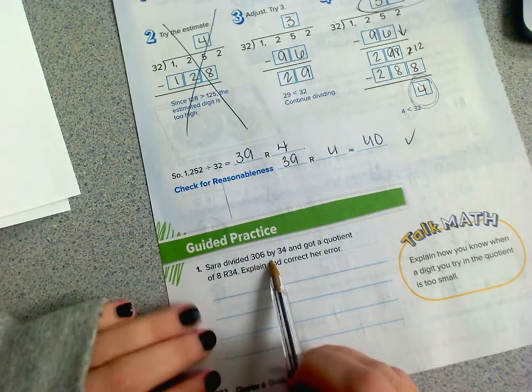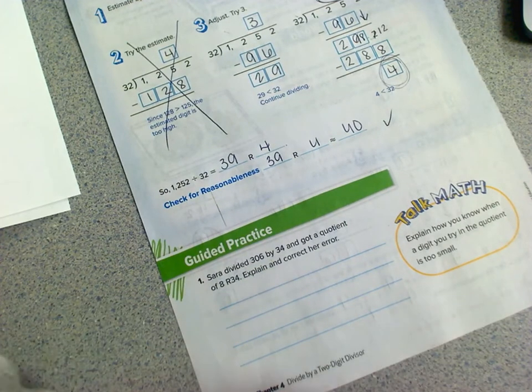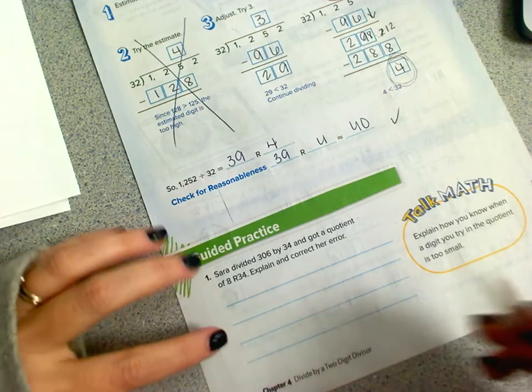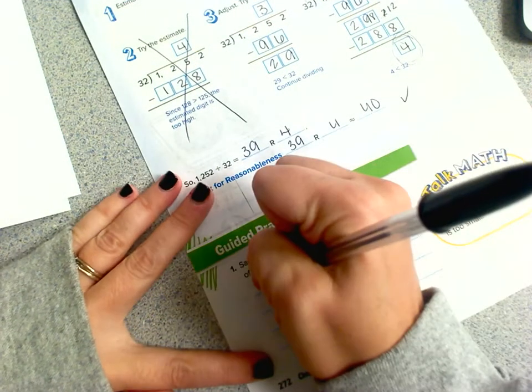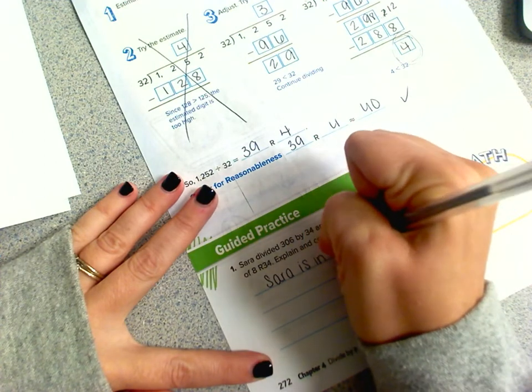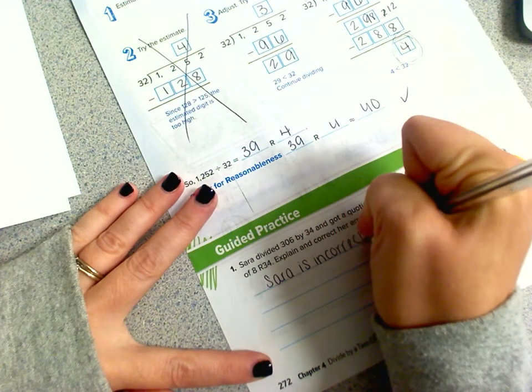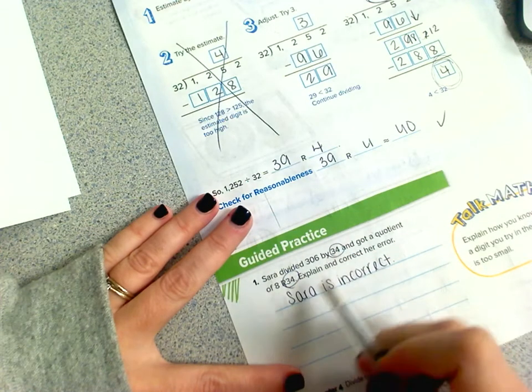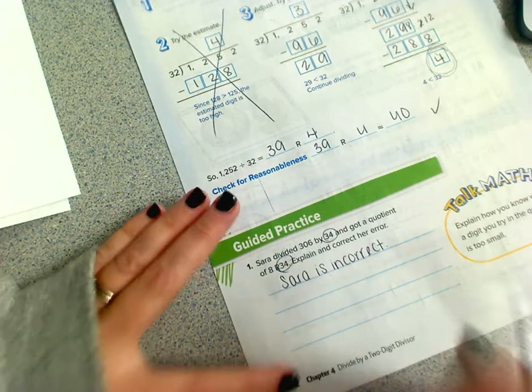Sarah divided 306 by 34 and got a quotient of 8, remainder 34. Explain and correct her error. Sarah is incorrect. Look at her remainder. What's wrong with her remainder? Here's the divisor, and here's her remainder.